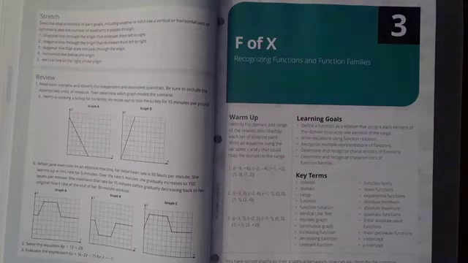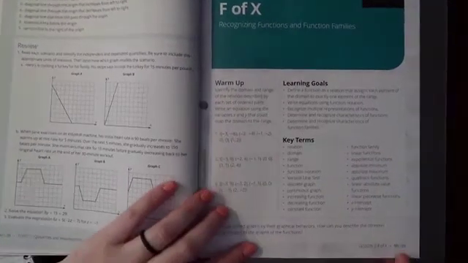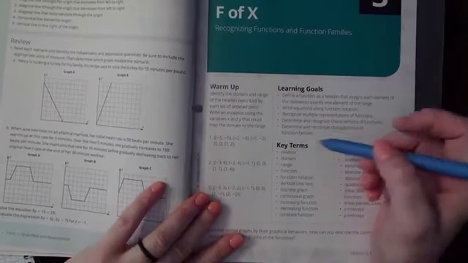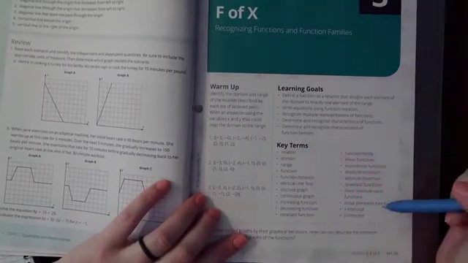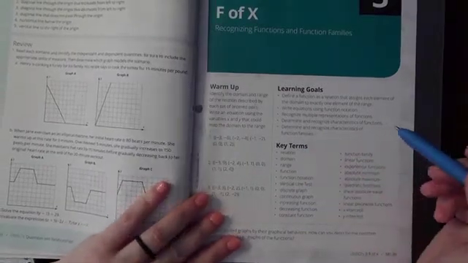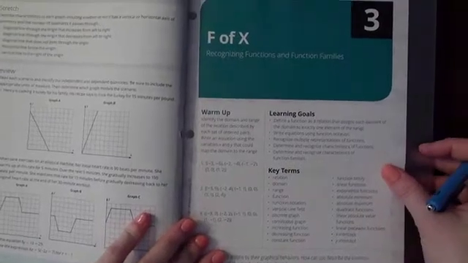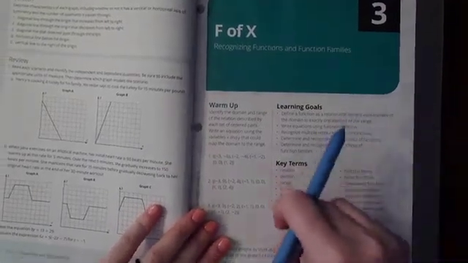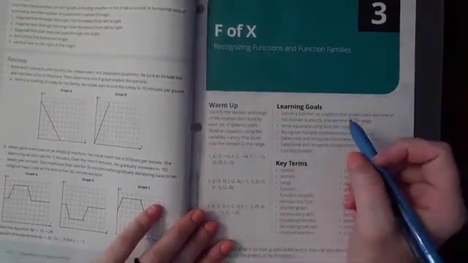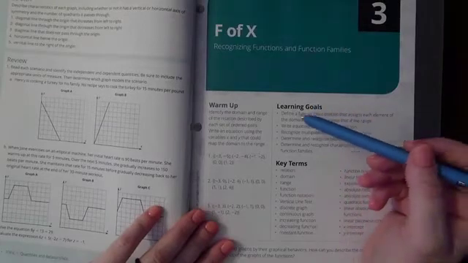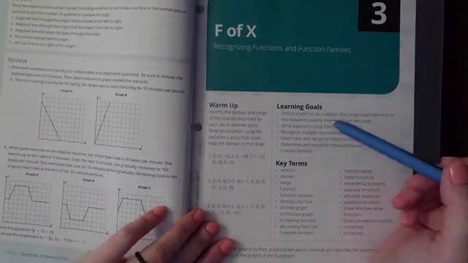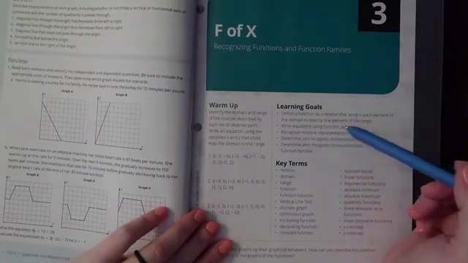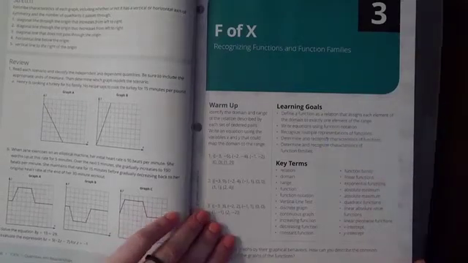This is lesson 3. I'm on page M139. Notice there are a lot of key terms that we're going to be talking about. This is kind of a long lesson, so just keep in mind that we will have quite a few vocabulary words going on here. So first thing, we're going to define a function as relation. We're going to write equations using function notation. That's the stuff that we're doing today.